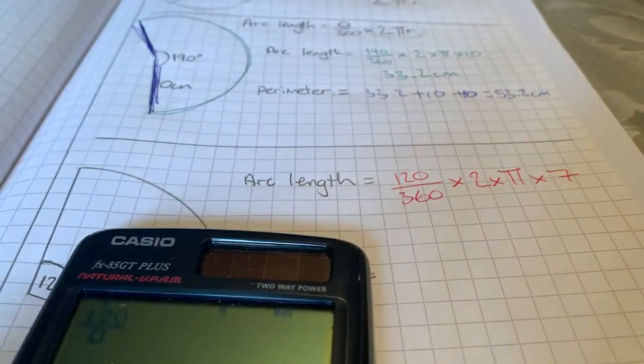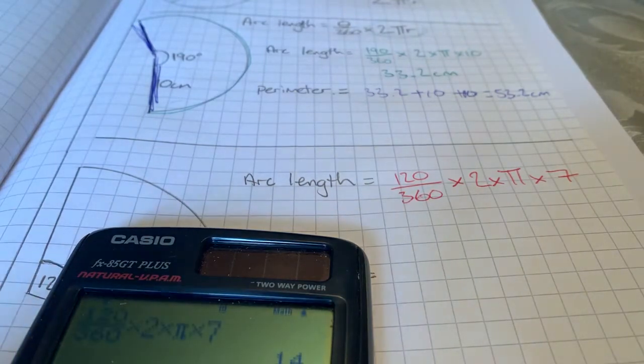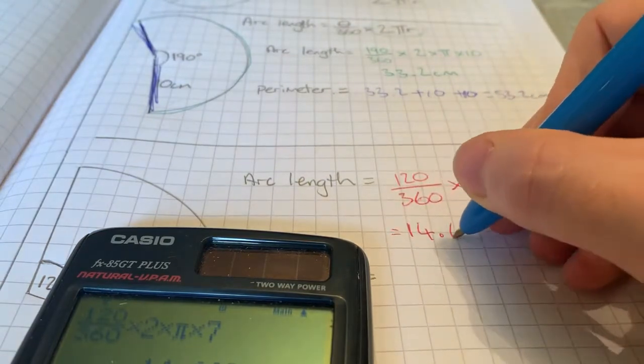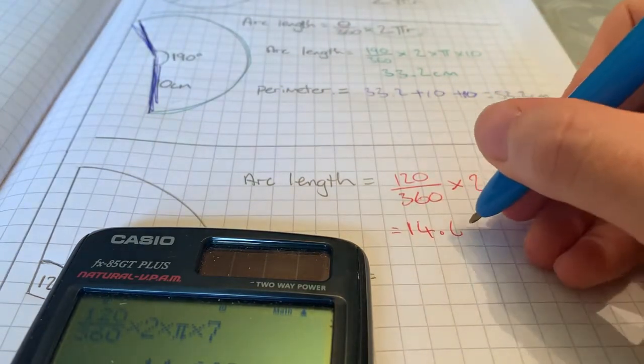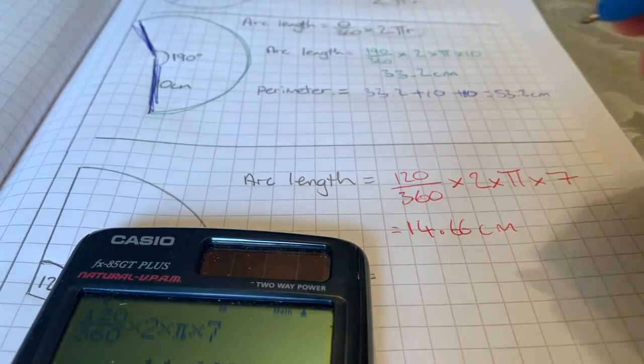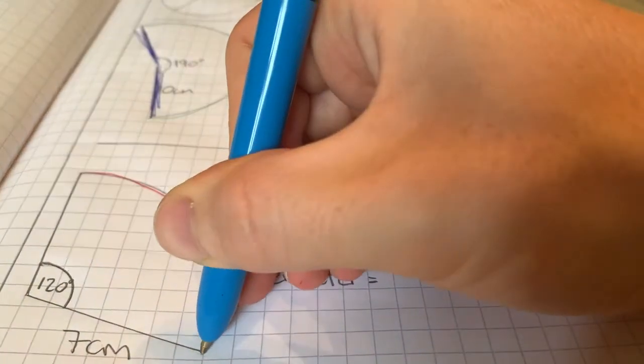120 over 360, oh, I made a mistake. Okay, 120 over 360 times 2 times pi times 7. You do that and you get 14.66. We'll do it to 2 decimal places. And that is the arc length only.